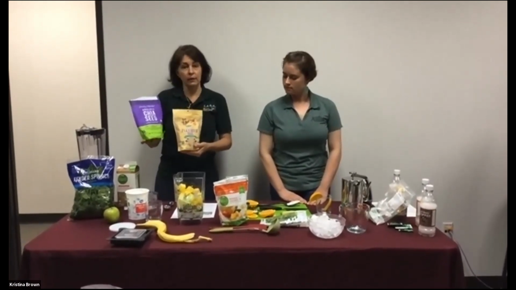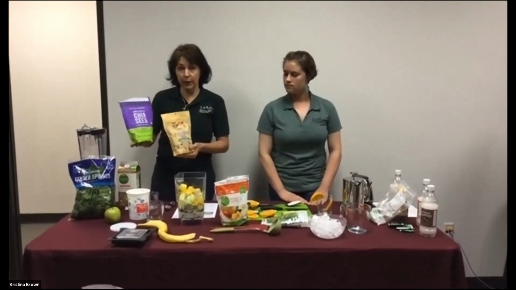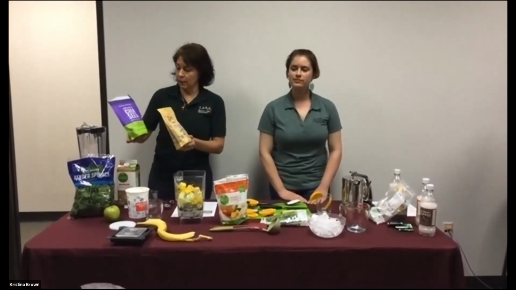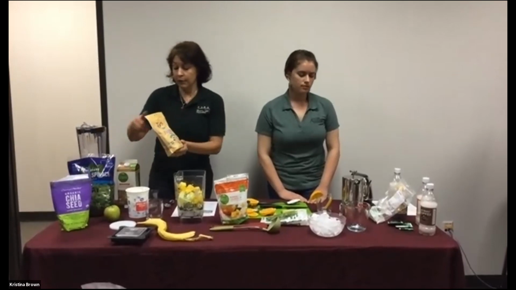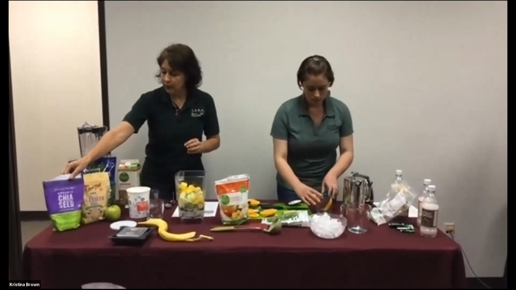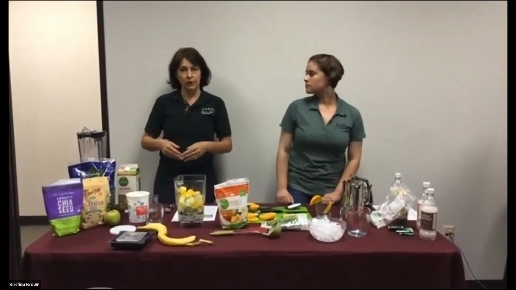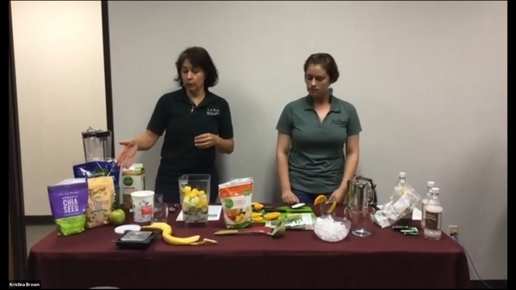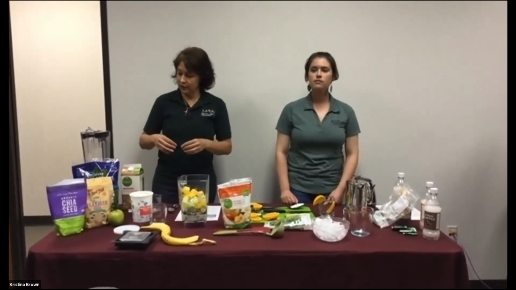I'd encourage you to try it at some point and see if you like it, because they do add a lot of good fiber, and they're a really good source of that, and then that little bit of omega-3 fatty acids. Most of us don't get enough of those in our diet. They typically come from fish. So this is a good way to get a little bit of that in your diet.